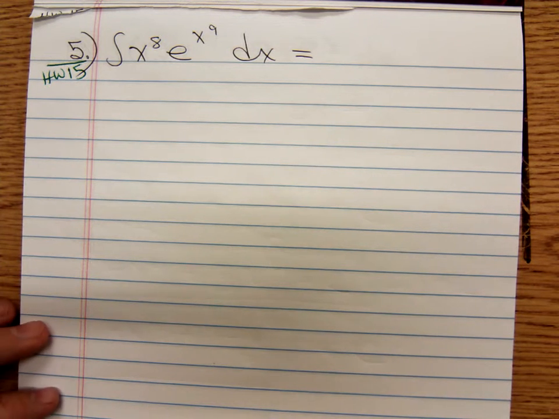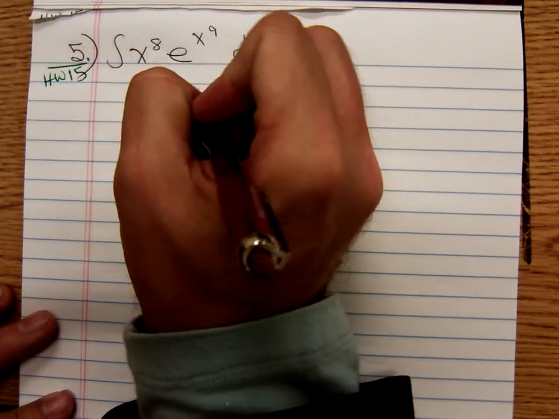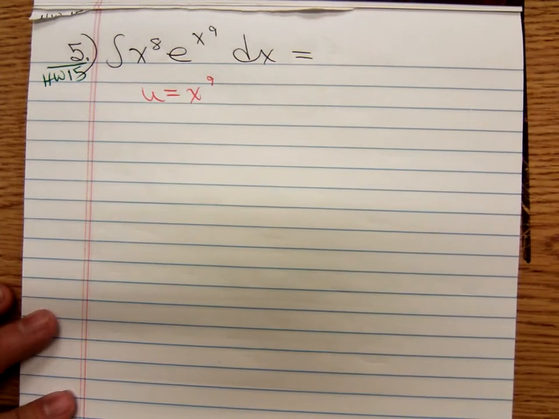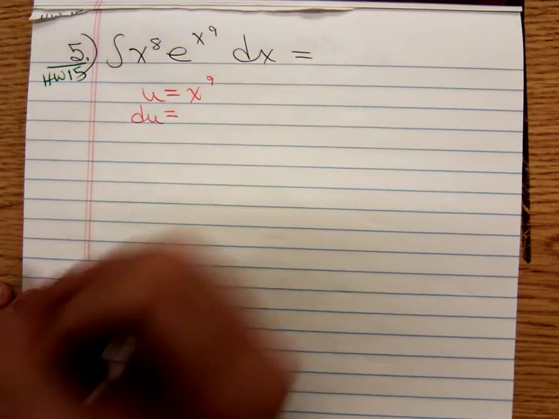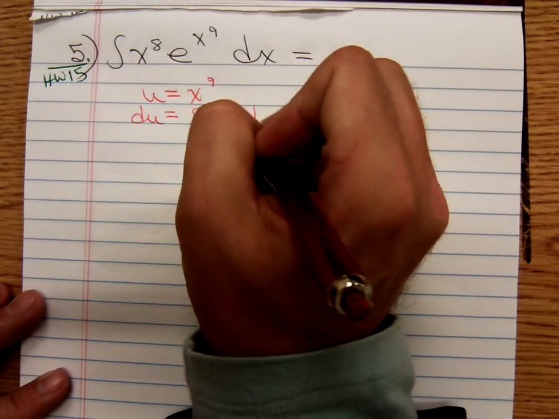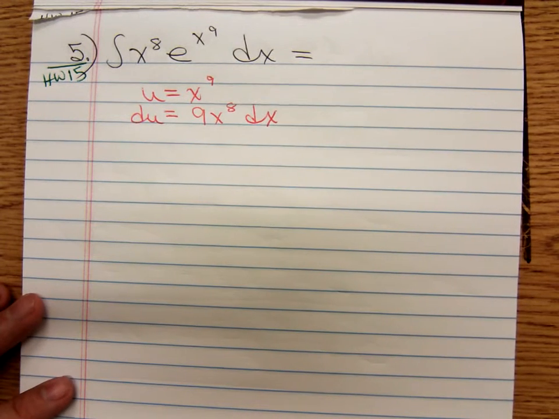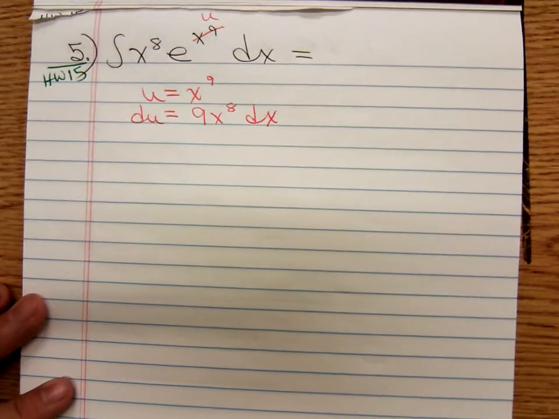The exponent on e is x to the ninth, so let's try letting u equal x to the ninth. Then du is what? 9x to the 8th dx, I agree. So that x to the ninth is going to be replaced with the u.